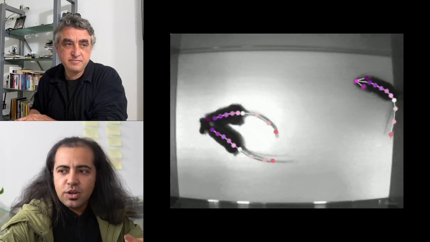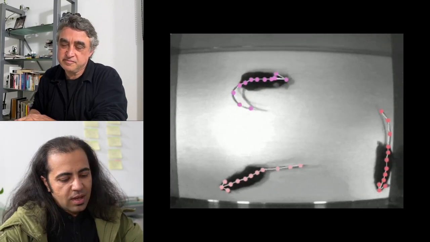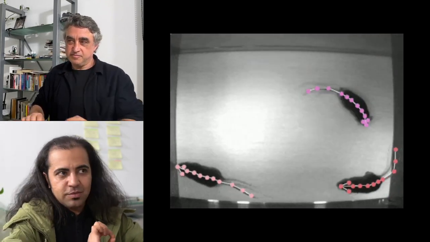And then it starts looking for these points in all the frames of the video, and then finally you have a very precise trajectory of the movement. Yeah.